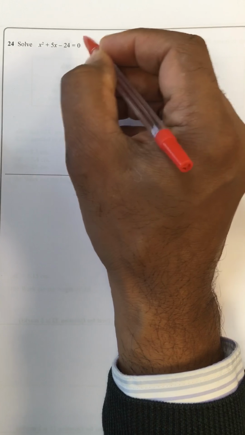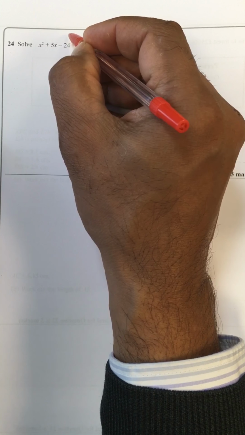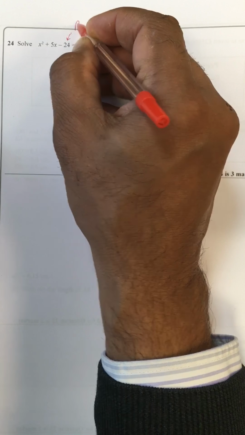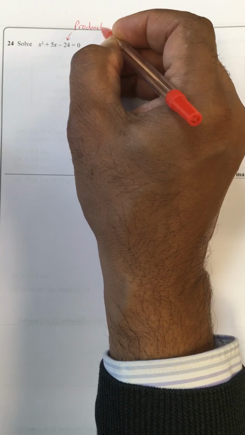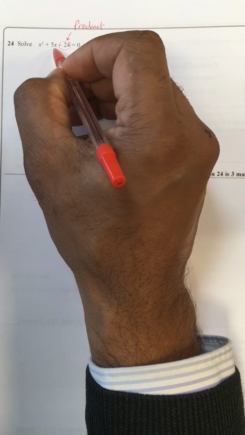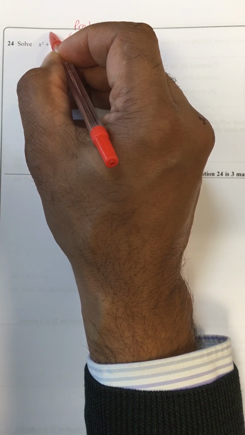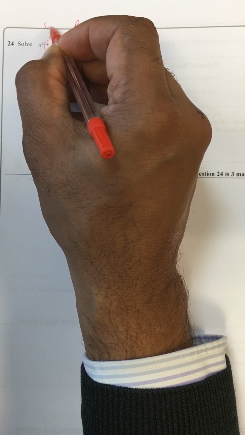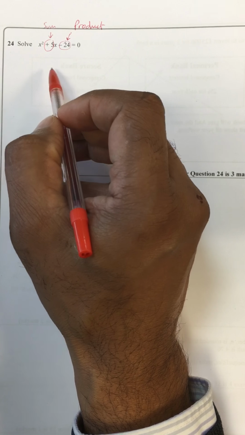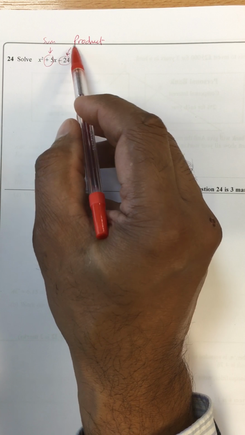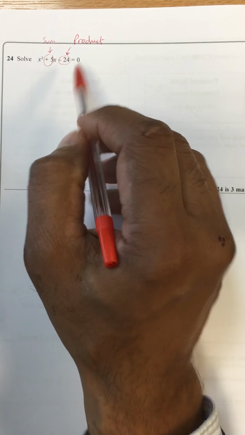Now, the basic principle, if it does factorize, is that we first look at this number here, 24, and we call that the product. So we need two numbers which will times together to give me minus 24. This is the product. Those same numbers must add, so this part here we call the sum. That is the product, and that is the sum.